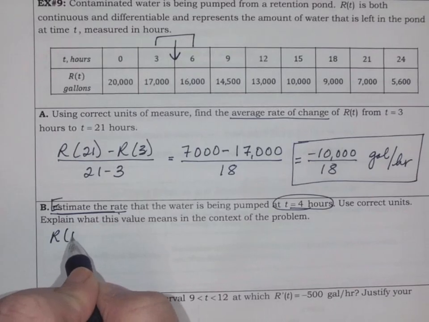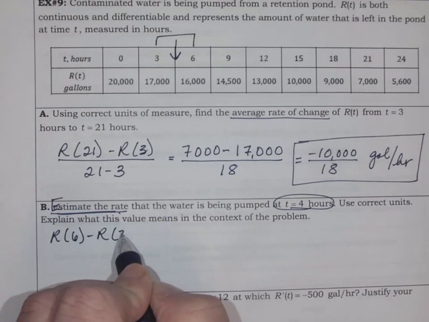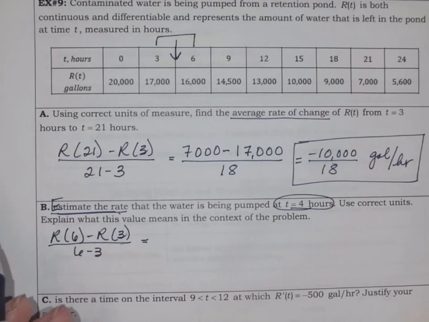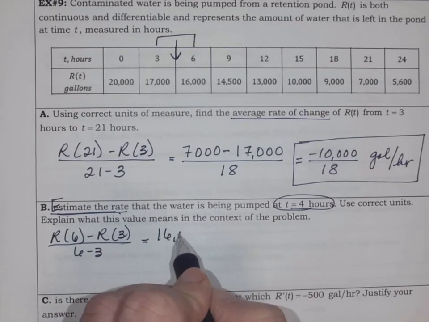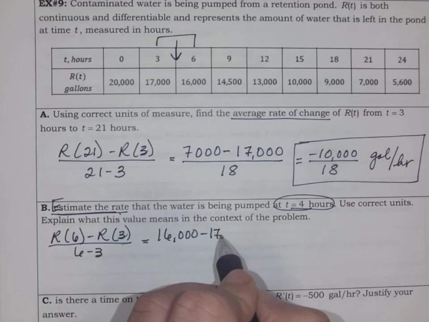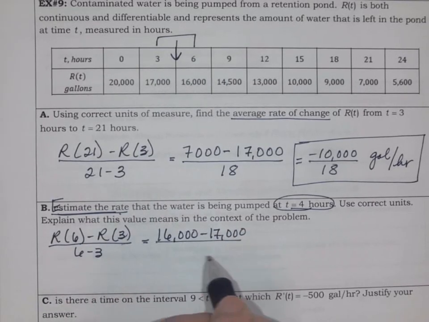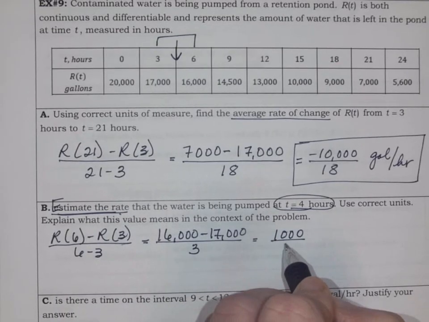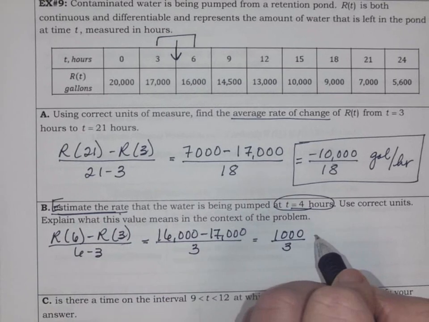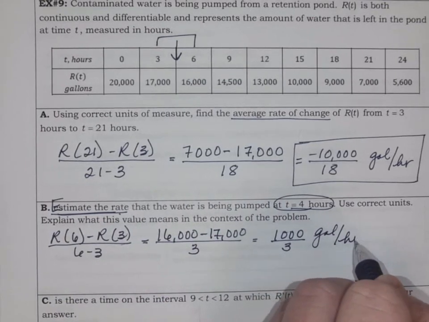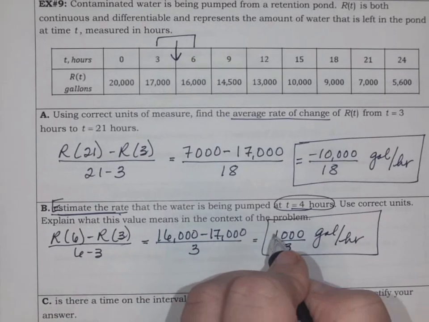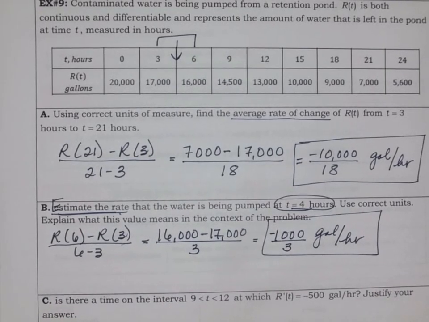So I'm going to do R of 6 minus R of 3 over 6 minus 3, which is going to be 16,000 minus 17,000 all over 3, which is going to be 1,000 over 3. Units for that are still gallons per hour. Now, what does that mean? Actually, that should be a negative 1,000, shouldn't it? 16,000 minus 17,000. Okay, so what does that mean in the context of the problem?